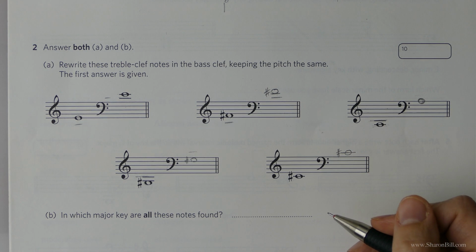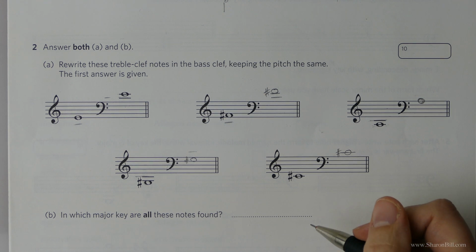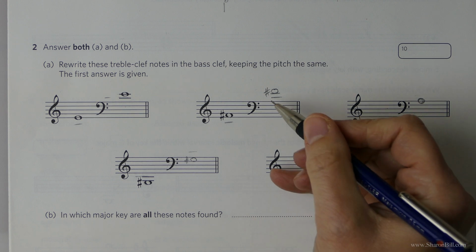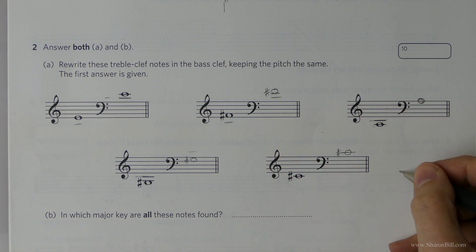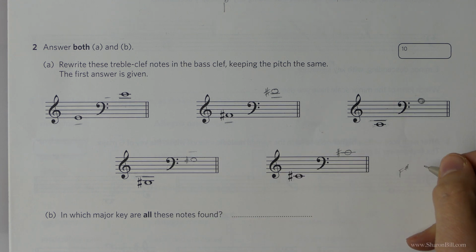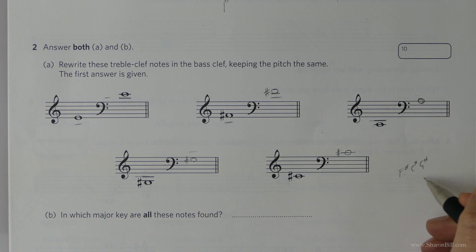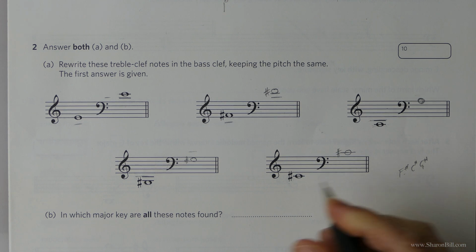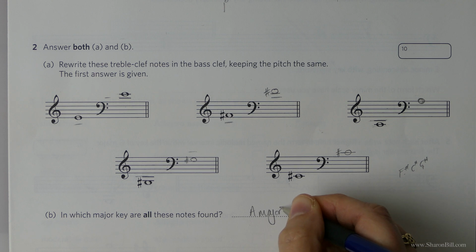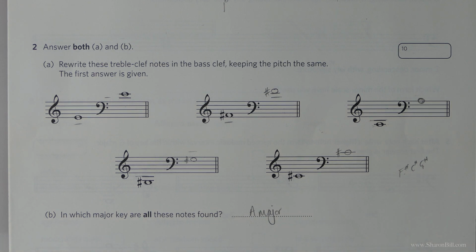And now we're asked to name which major key all of these notes are found in. So we just need to look at the clues that we've got. So we've got an F sharp here, we've got a G sharp here, and we've got a C sharp here. The order is F, C, G sharps in the key signature, and that's the key signature for A major. And so that's that question completed.